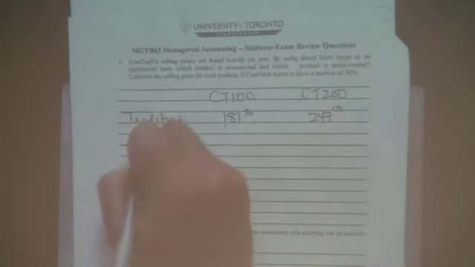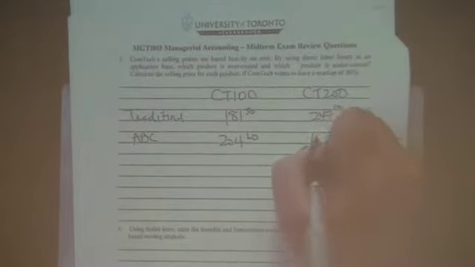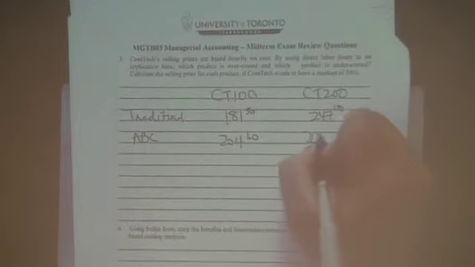Under the traditional method, what was the cost? Traditional 181.50, 247. Under ABC, what was it? 204 and 228.